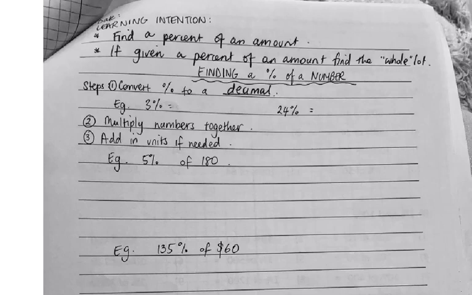Today we are finding a percentage of a number. There are a number of steps we need to follow. The first step is to convert the percentage in the question to a decimal. And we do that by dividing the percentage by 100.